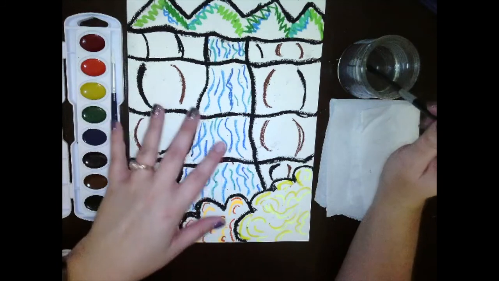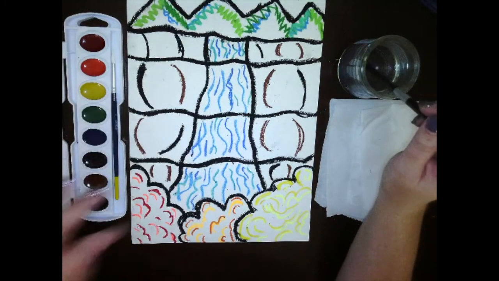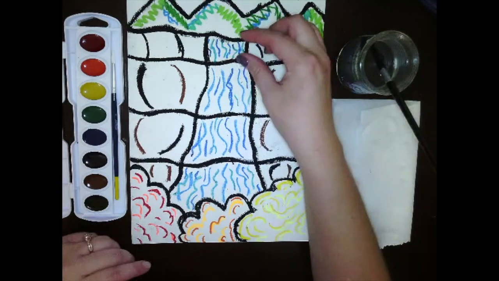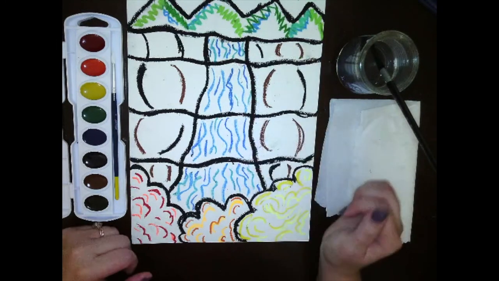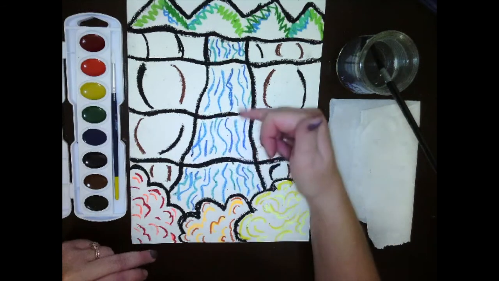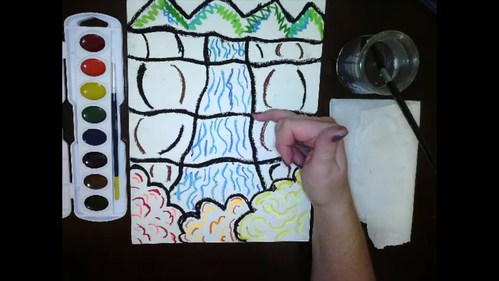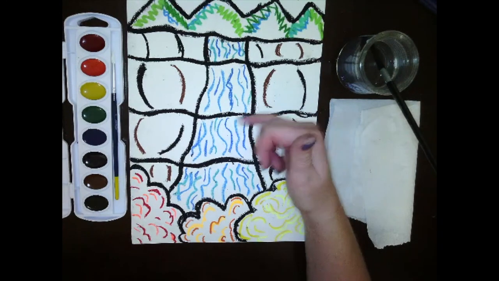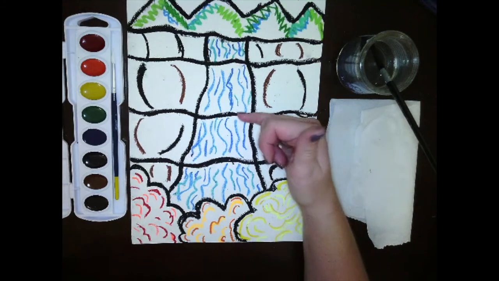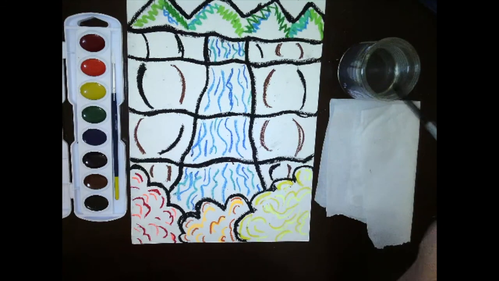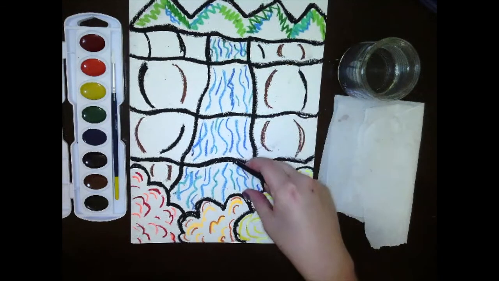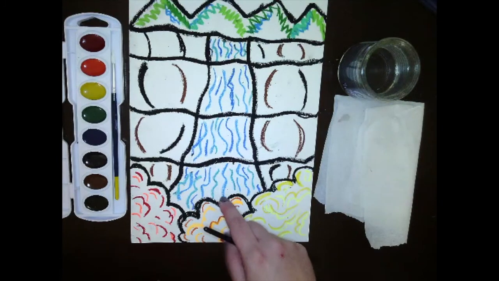Okie dokie. Welcome back. I'm super pumped to do this part. To help give the waterfall that moving feeling, where the water is going down, you're going to paint each section of the waterfall individually. You're going to start from the bottom sections and paint a layer of your blue, using the paintbrush going upward.